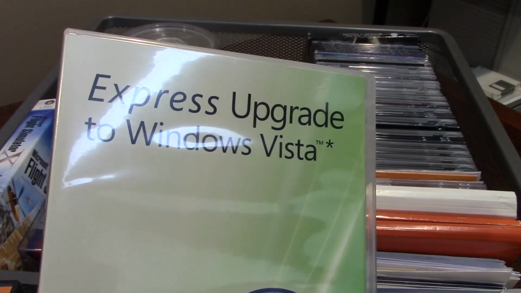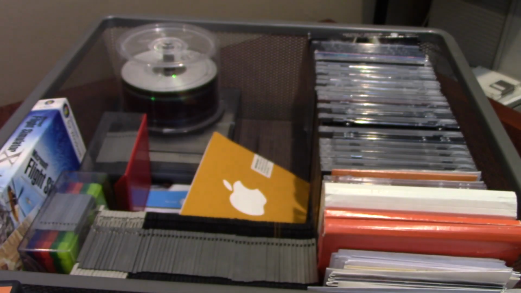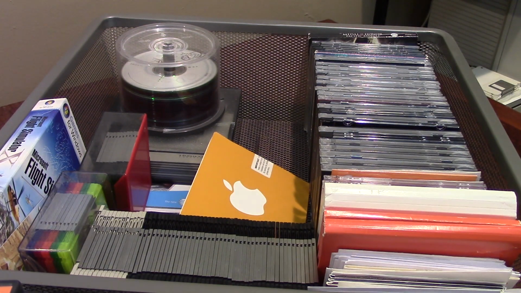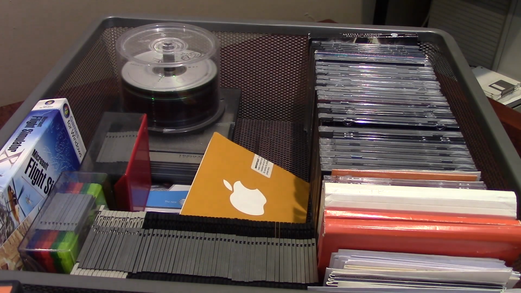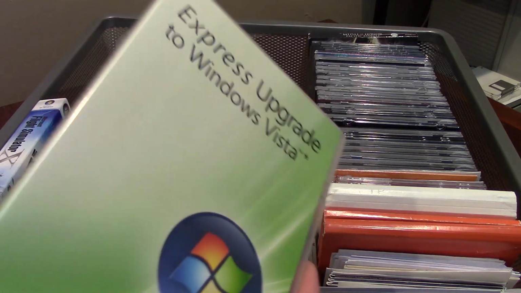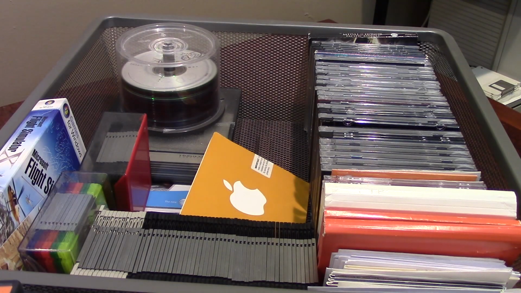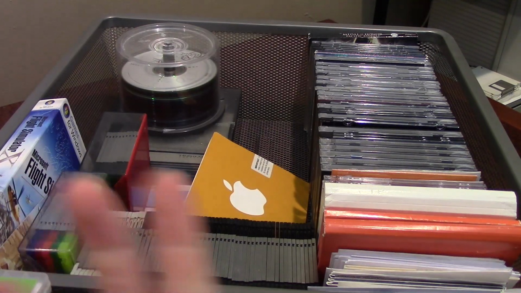We've also got the Express upgrade to Windows Vista. This is what they shipped out with Windows Vista capable machines that would come with XP, but they would give you an option if you wanted to upgrade to Windows Vista Home Premium, you could, and they send this out to you for free. So I have used this a few times. It does work on non-Gateway machines, but yeah, that is that.